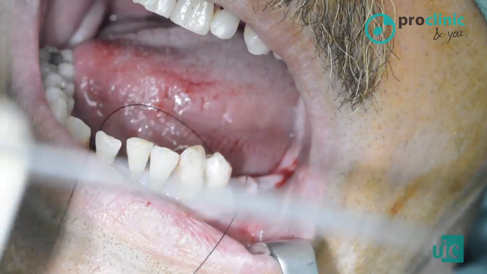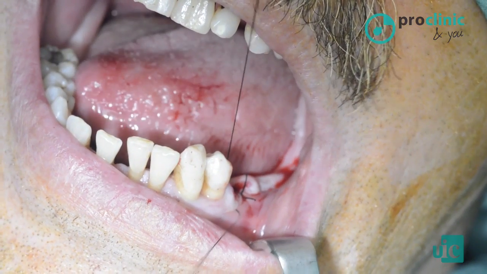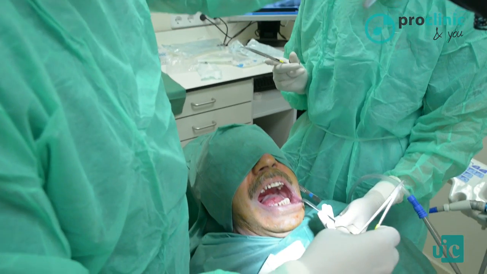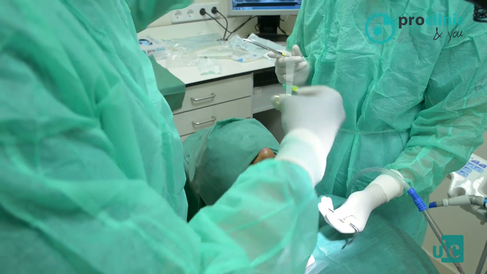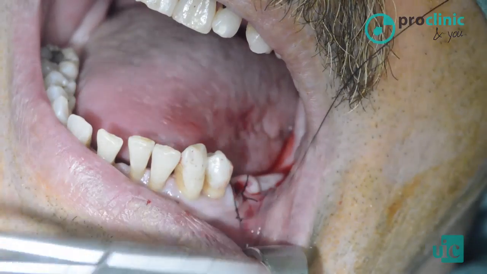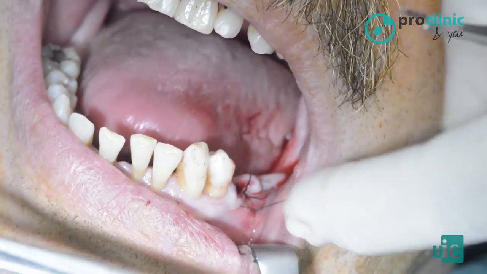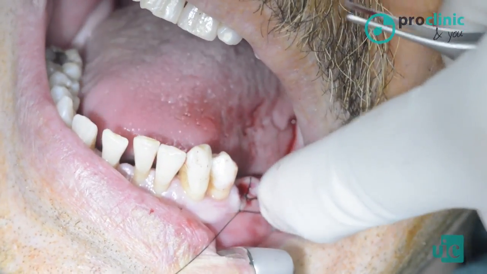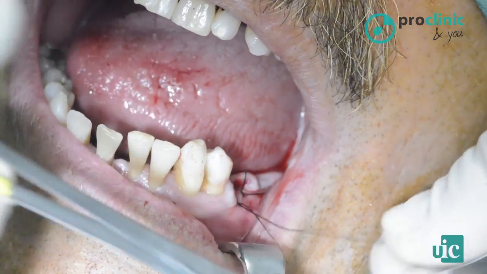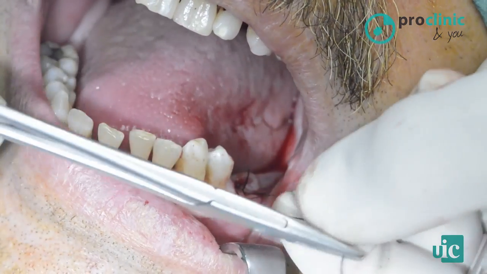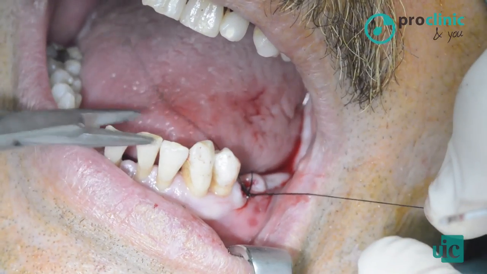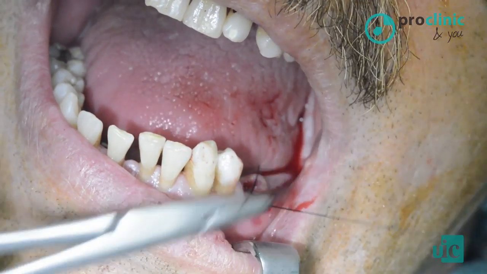The movement must be semicircular. Semicircular. A double one. We should always place the knots on the buccal side. Outside, all right? Very good.